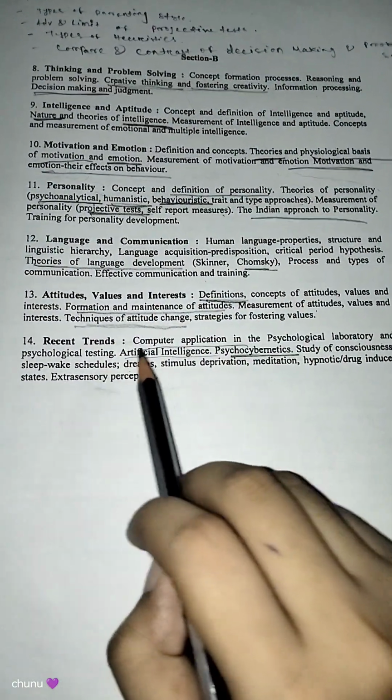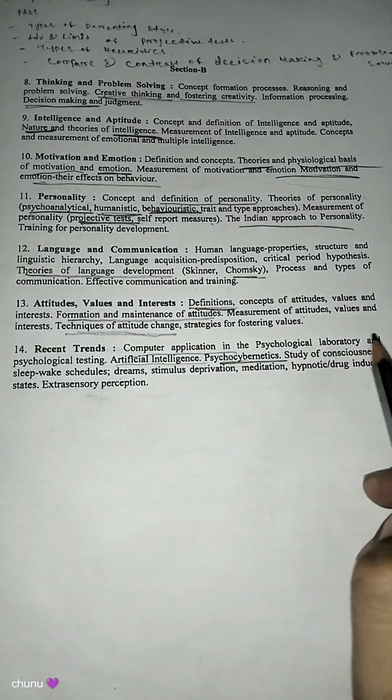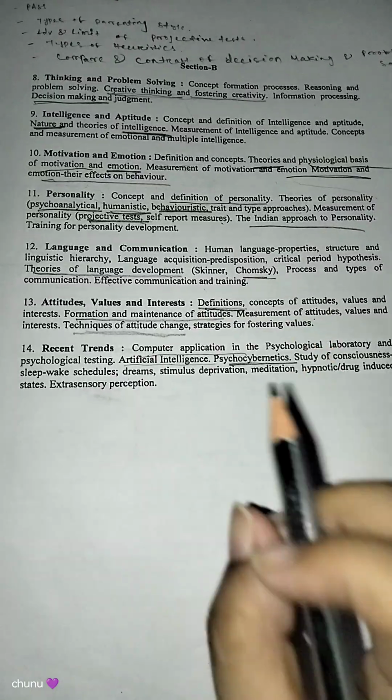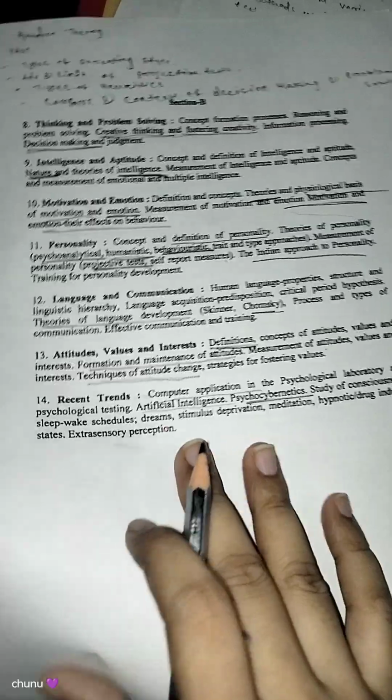And the recent trends, basically artificial intelligence, computer applications in the psychological laboratory, and psychological testing, were also asked in the exam.